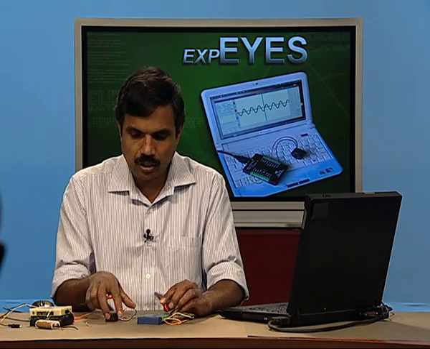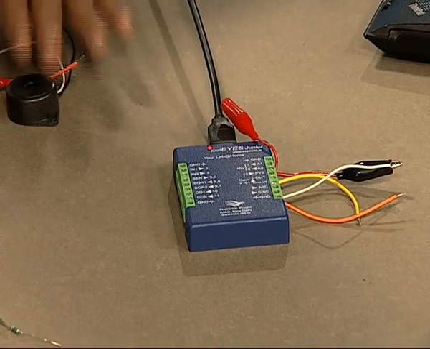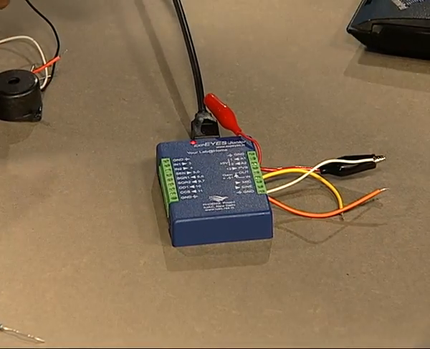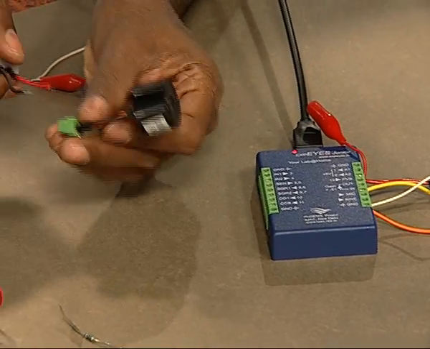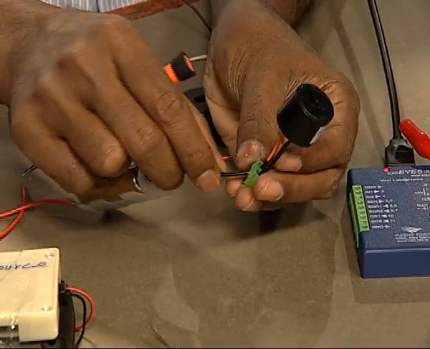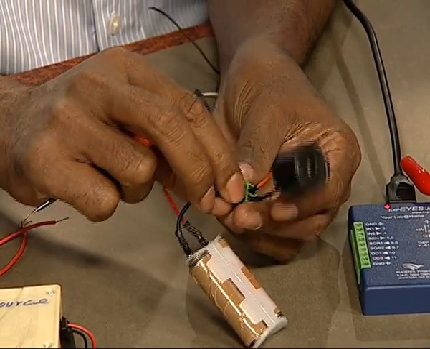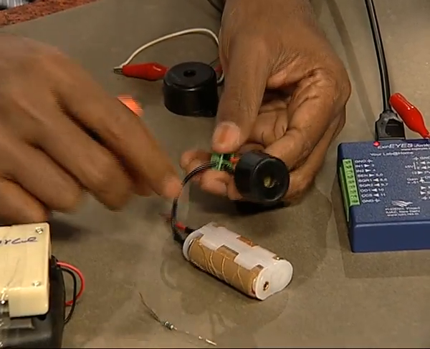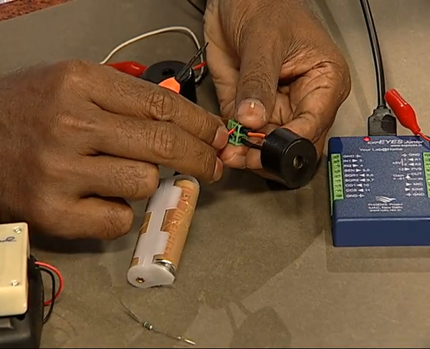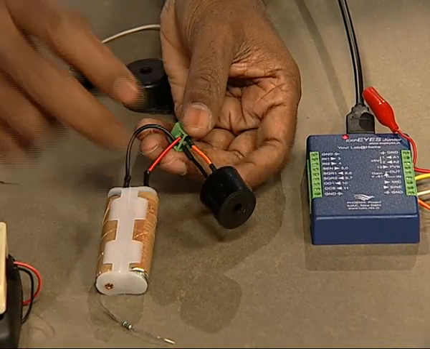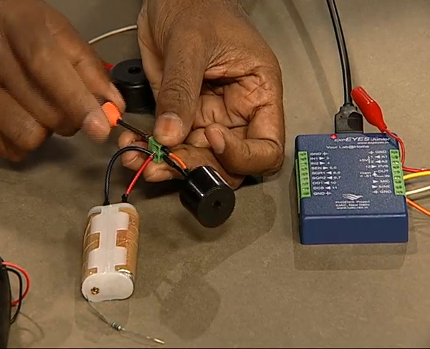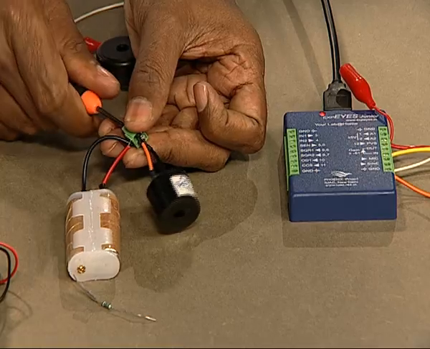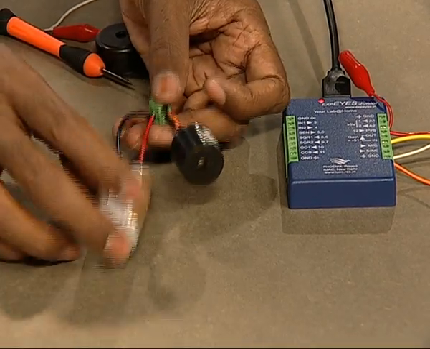So, we will use an external source of sound, like this another buzzer, and we will power this by using this 3-volt battery. You can see it is our external sound source.